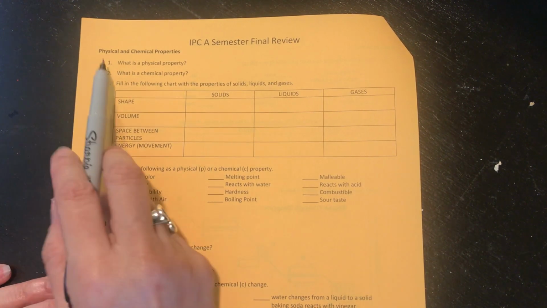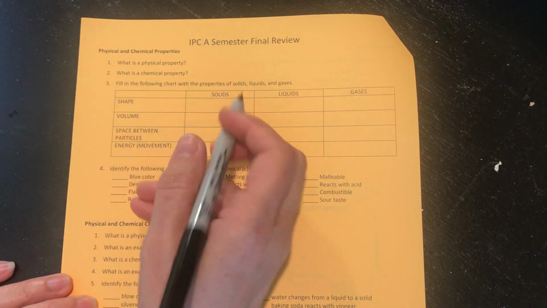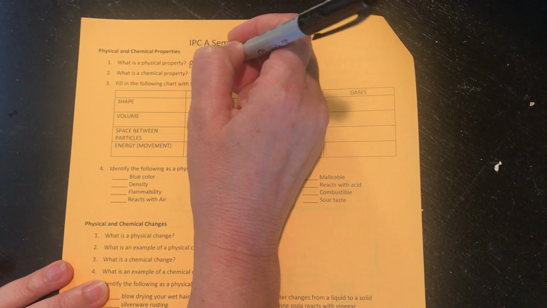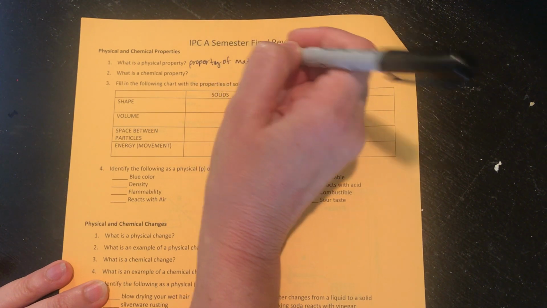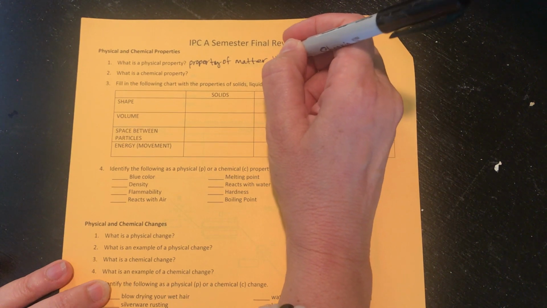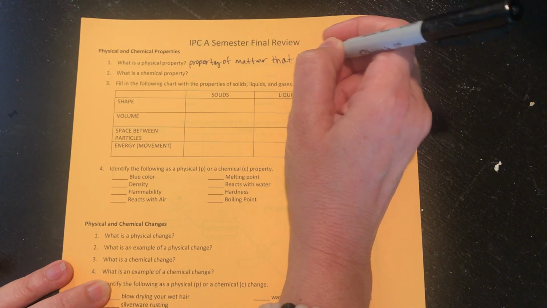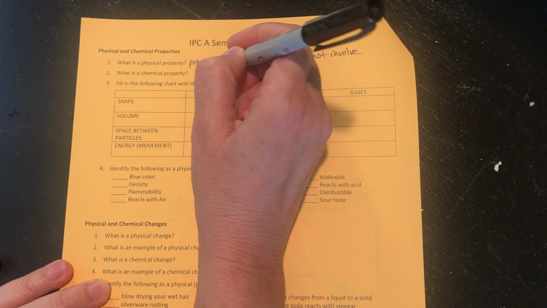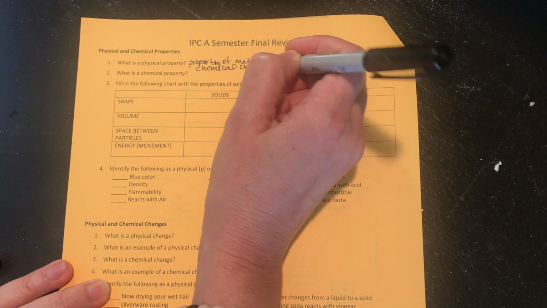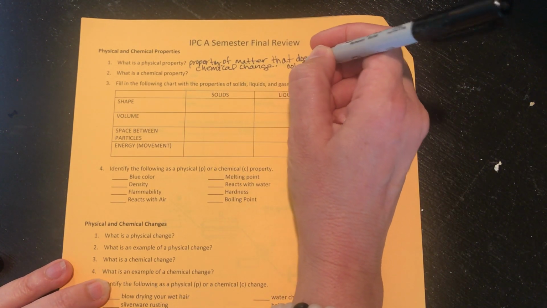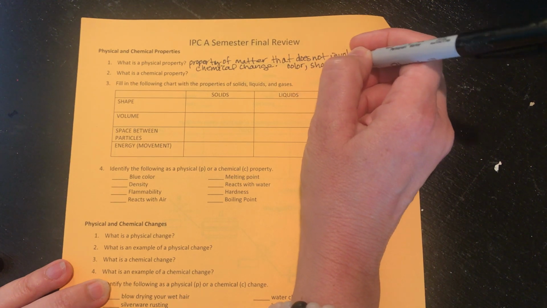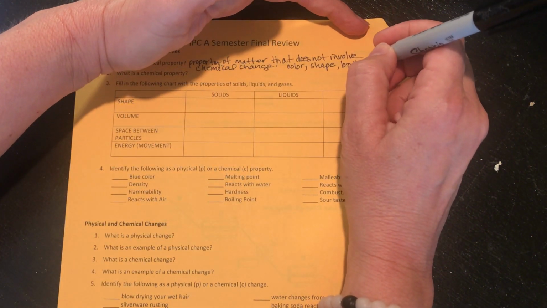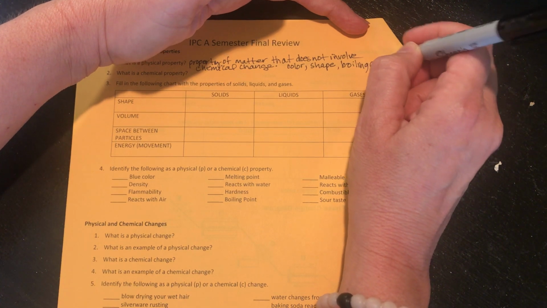Okay guys, we're going to continue with physical and chemical properties. Number one, what is a physical property? A physical property is just a property of matter, and I'll give you some examples in a minute, that does not involve a chemical change. So in other words, it's a property such as color, shape, boiling point. Okay, those are some examples.